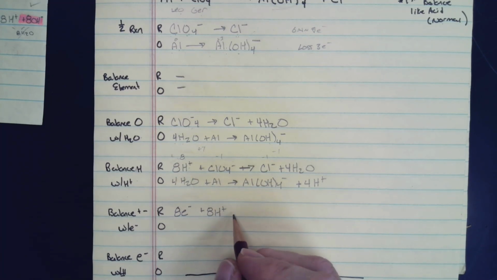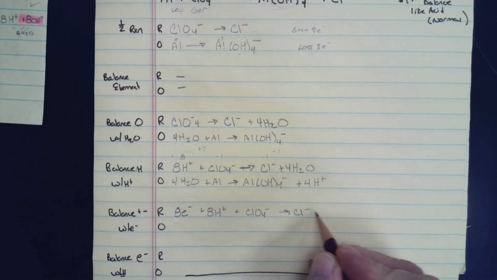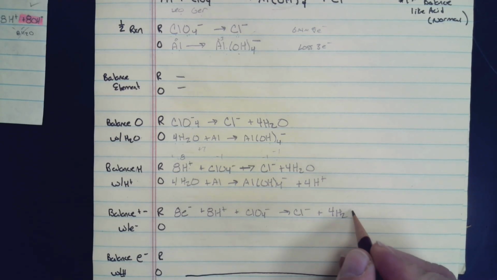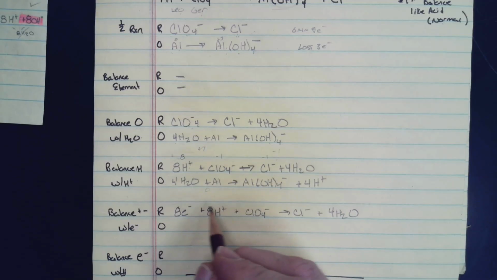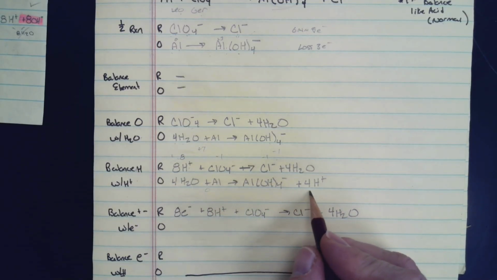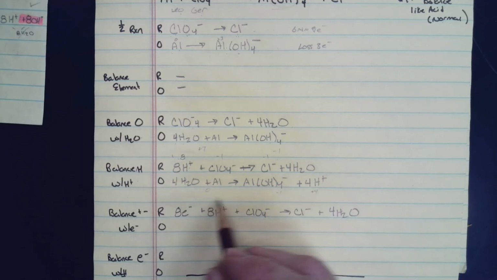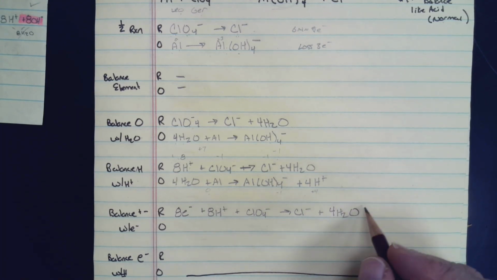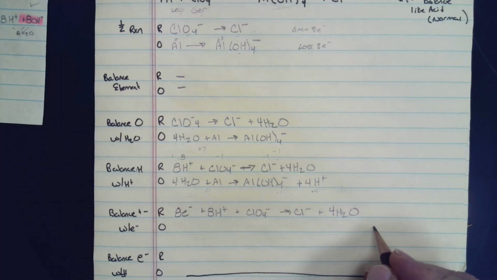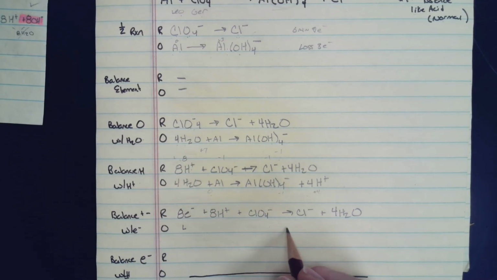So now it'll be a -1 on the reactant side. And here I've got no charge. And here I've got a +4, a -1, so I need to get it to 0 to balance out because I have a +1, so I'm going to have to add 3 negative electrons to the product side.